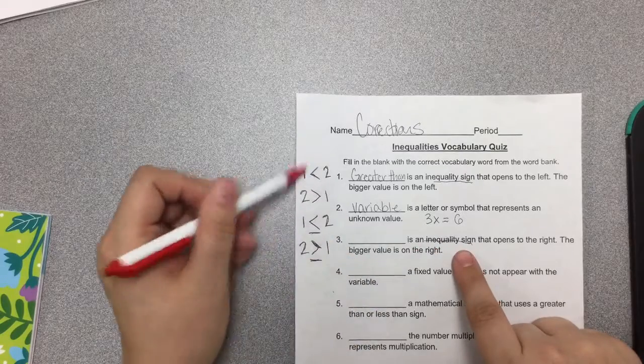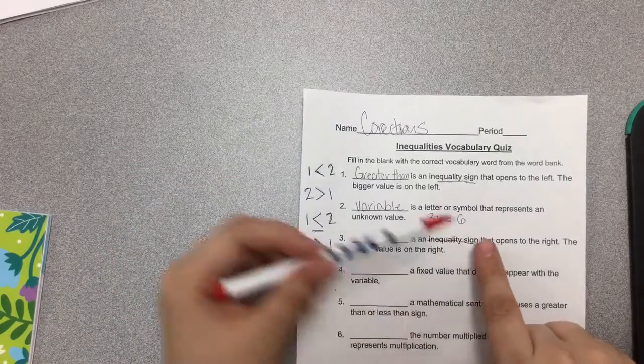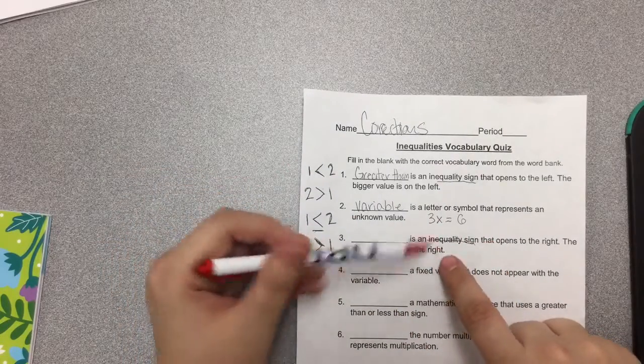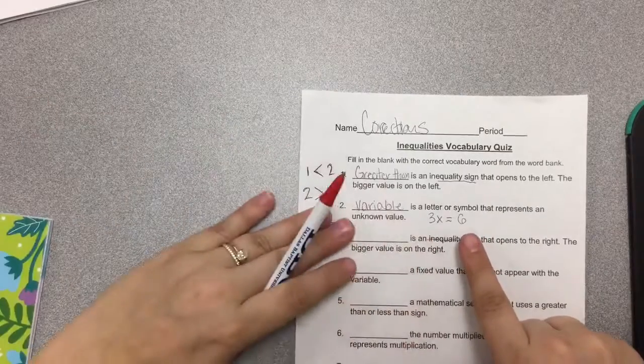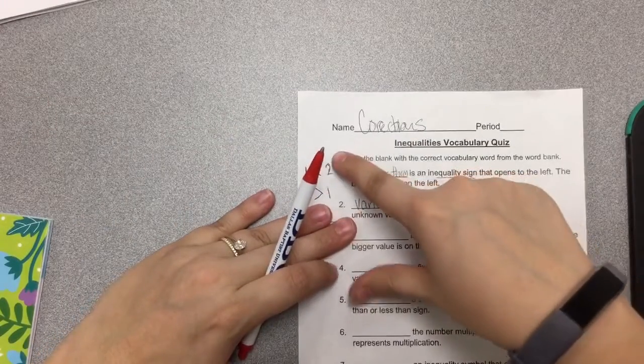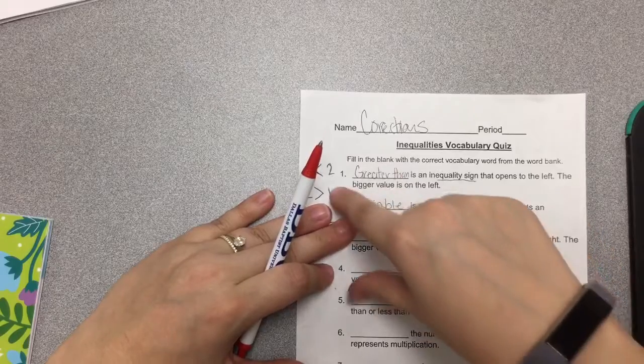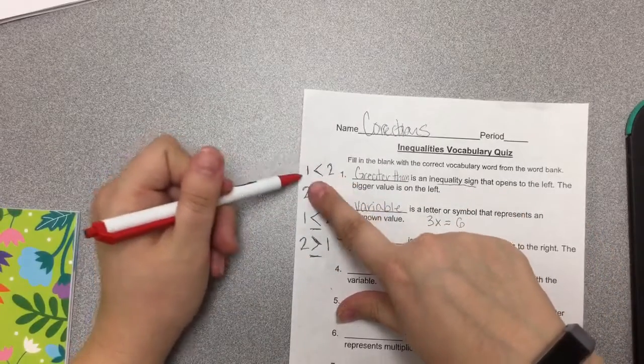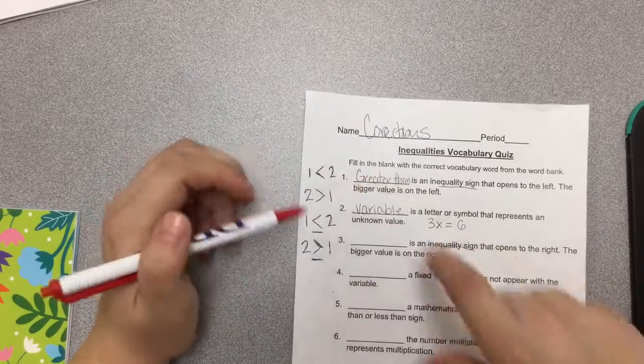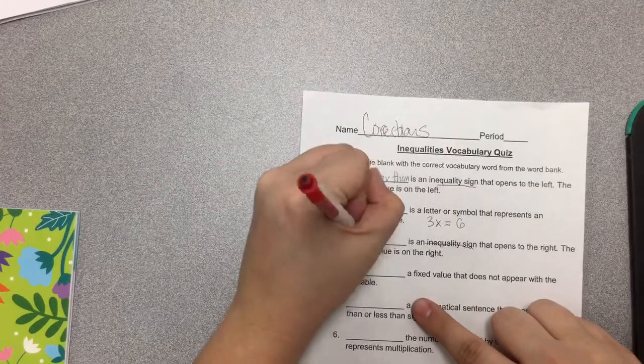Inequality sign, again, going back to these, opens to the right. The bigger value is on the right. Doesn't say anything about equal to, so I know that I'm looking at one of these 2. It opens to the right, so this one opens to the right, and 1 is less than 2. So I know I'm writing less than.